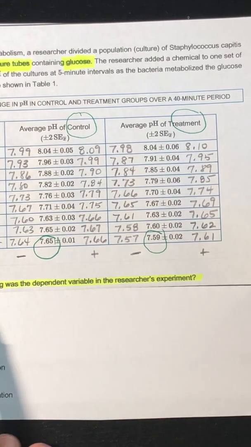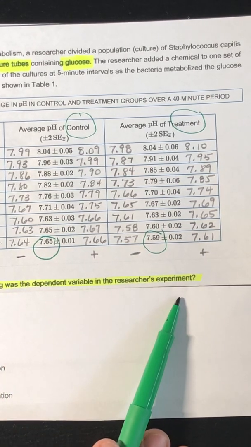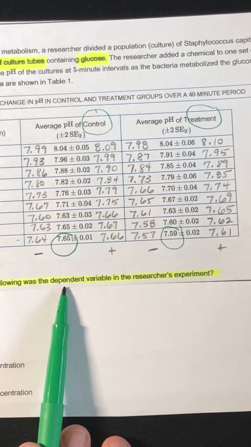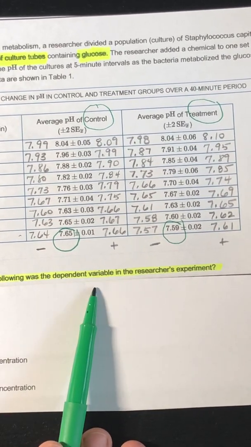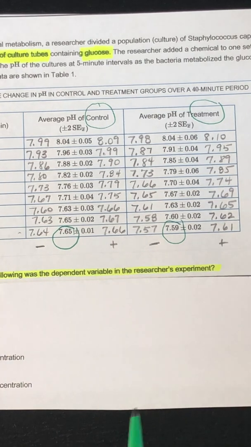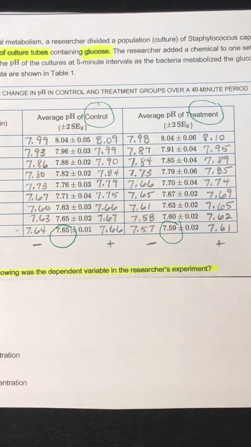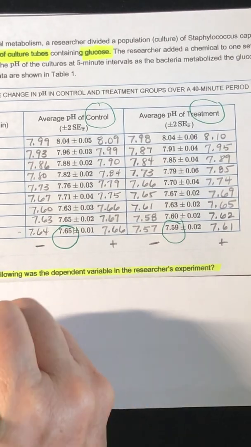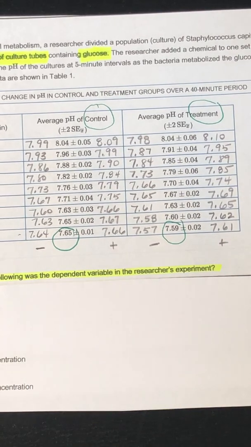All right, so it says, which of the following was the dependent variable in this experiment? So your dependent variable is what you're measuring. And so what were we measuring? What will we be graphing? What will we be putting on our y-axis is going to be the pH. So number 7's answer is B.